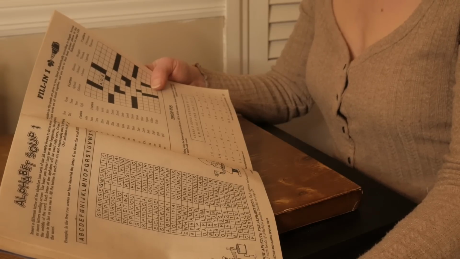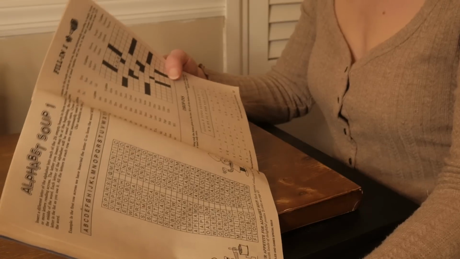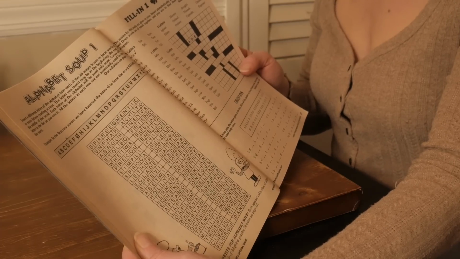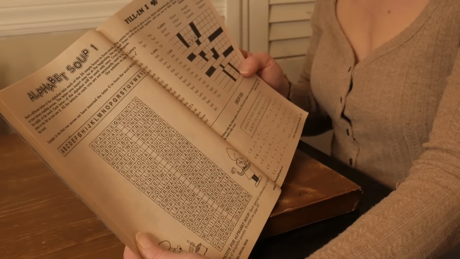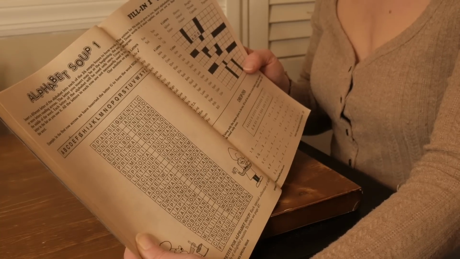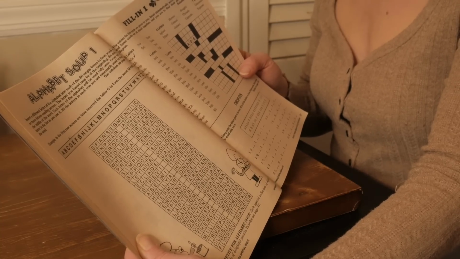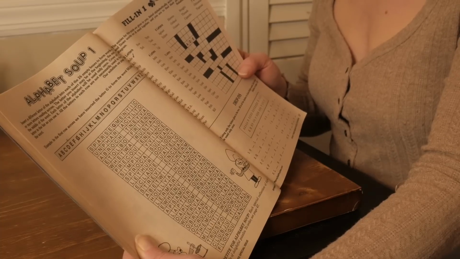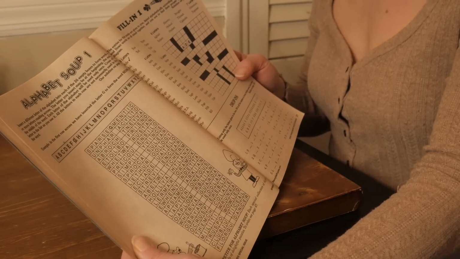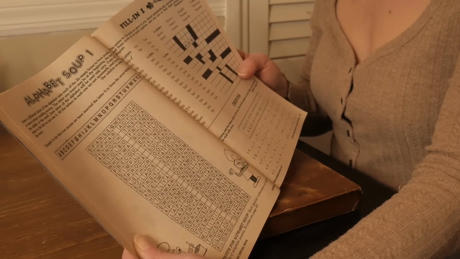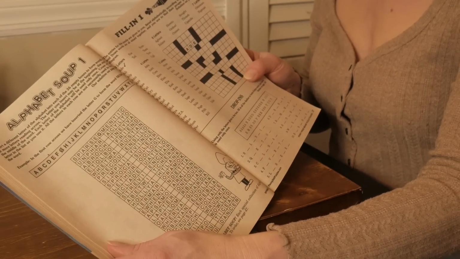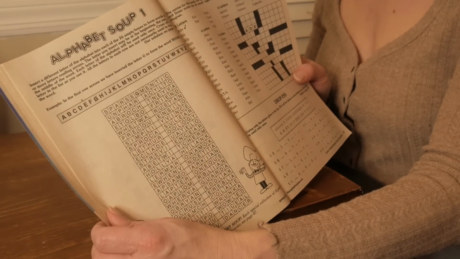Each letter of the alphabet will be used only once. Cross off each letter in the list as you use it. All the letters in each row are not necessarily used in forming the word. Okay. So for example, in the first row across, we have inserted the letter G to form the word segment. Alright, that one looks pretty interesting.